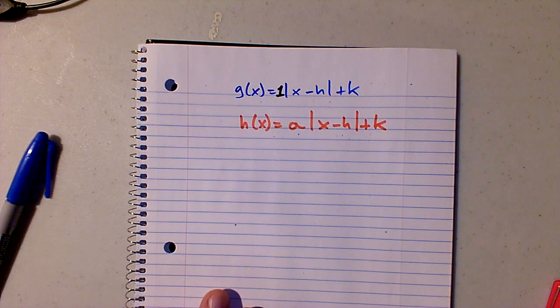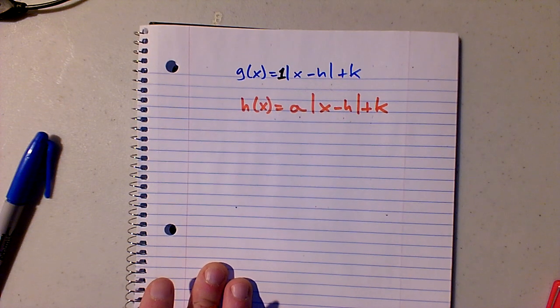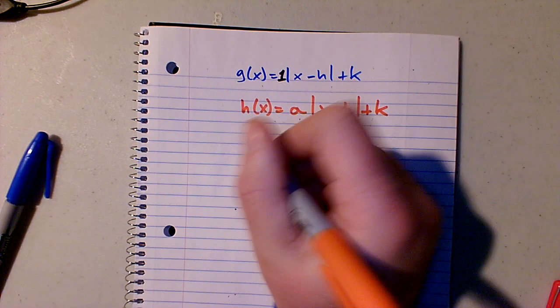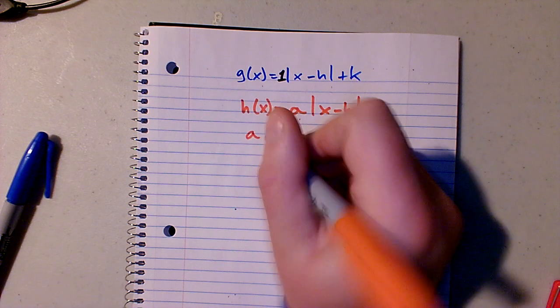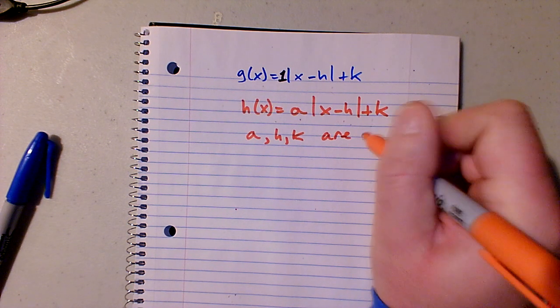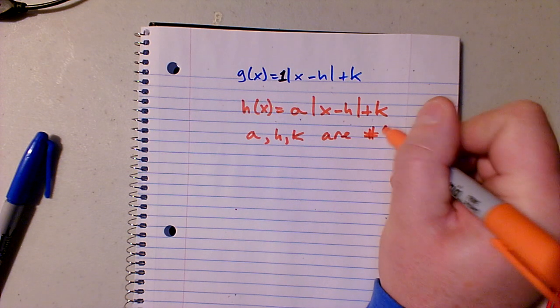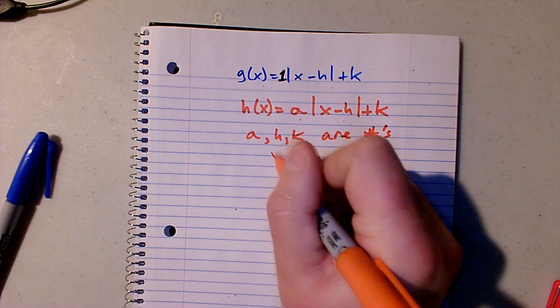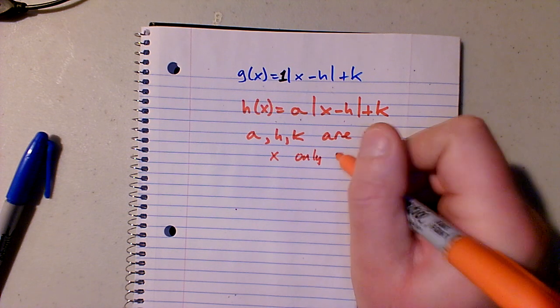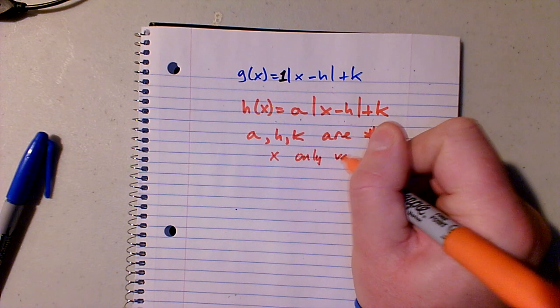Go ahead and write this down in your spiral notebook. We're introducing another constant, a. So now a, h, and k are numbers or constants, and x will be the only variable in this equation or function.